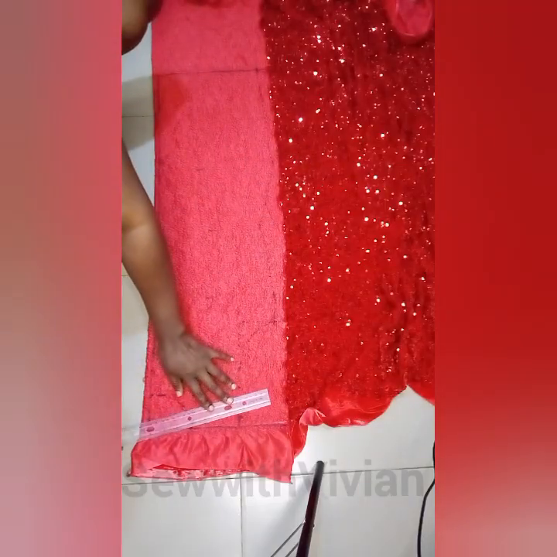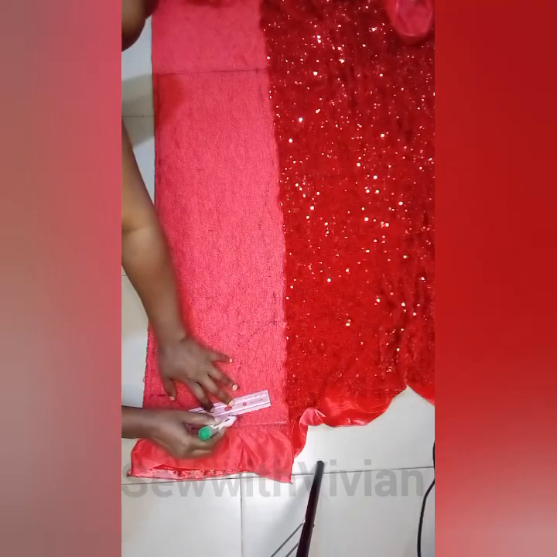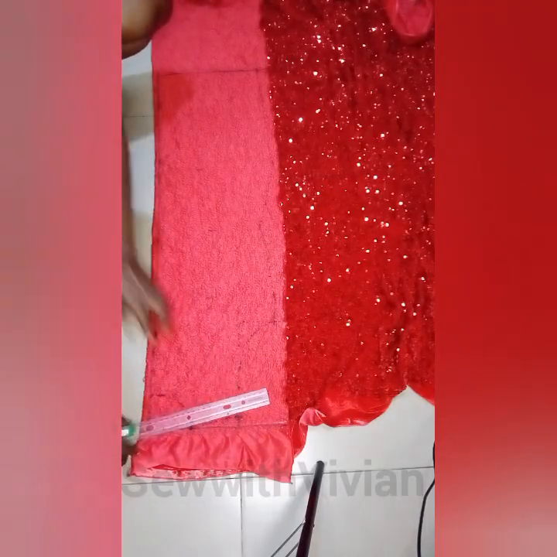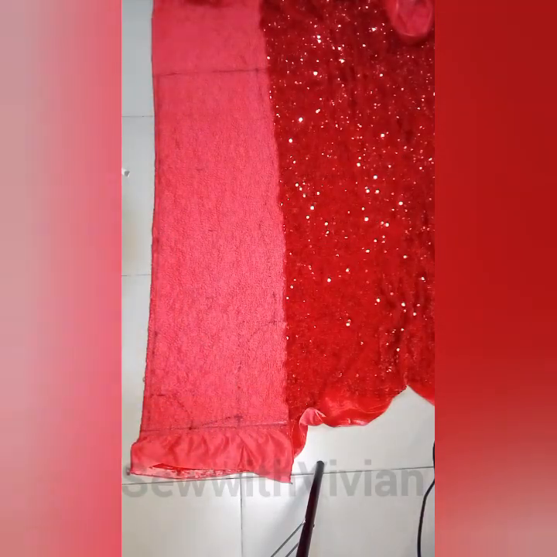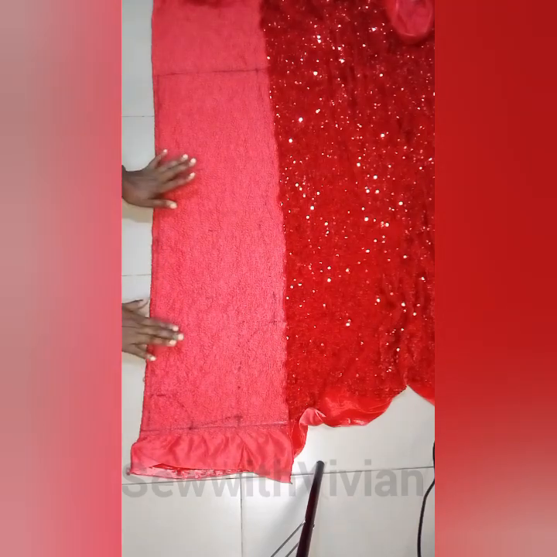And then our shoulder slope also. So the next thing we'll do is to cut this out.